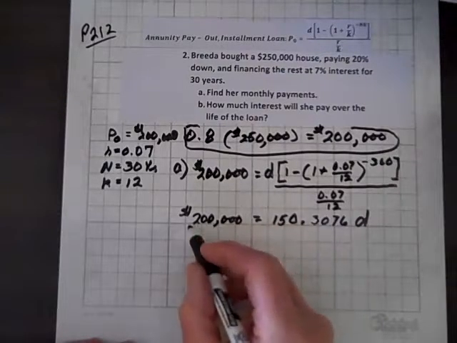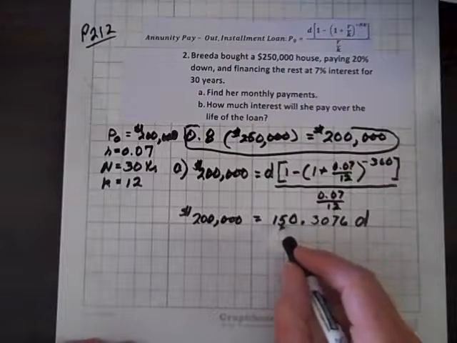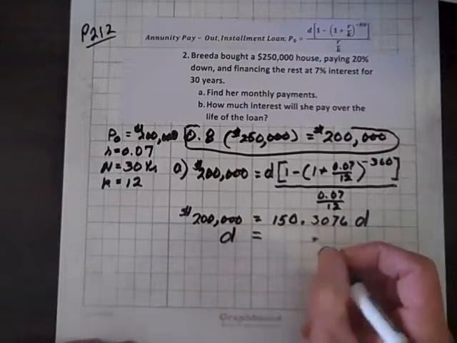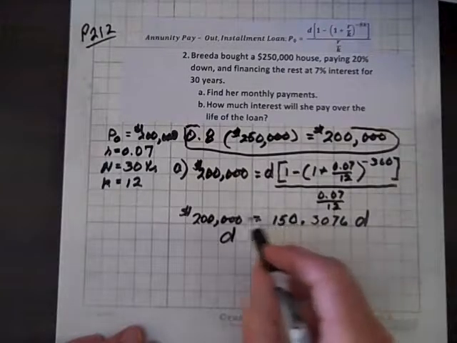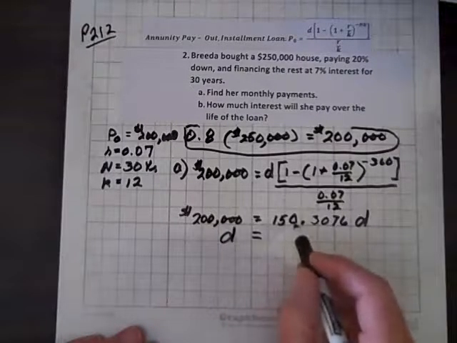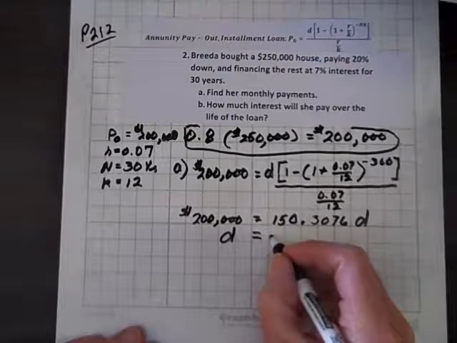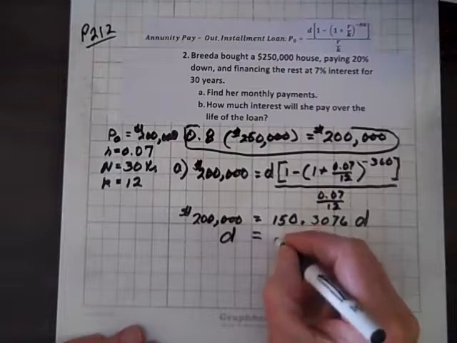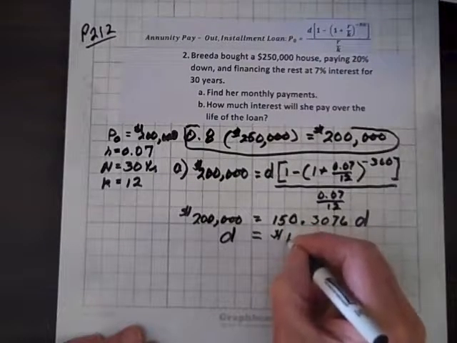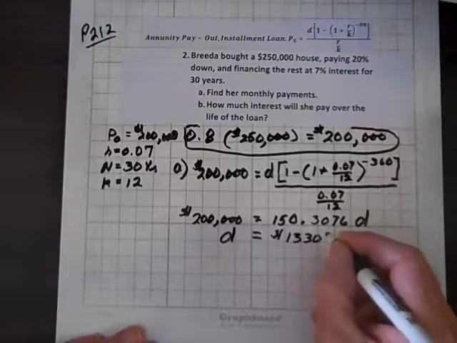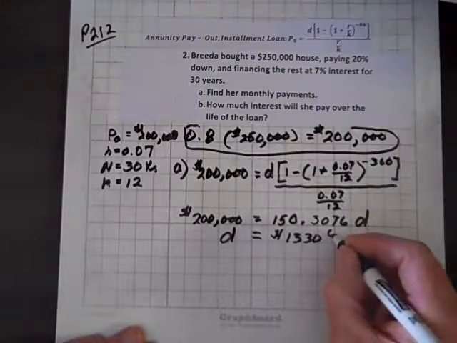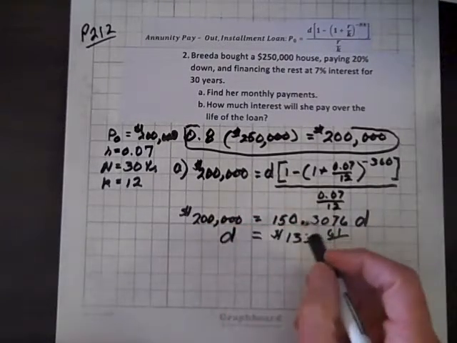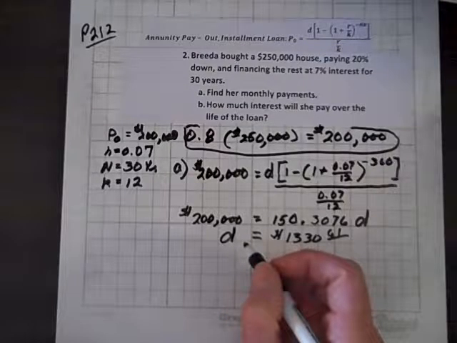So when we divide 200,000 by this value, and divide this side by the same value, you isolate D, and we get a payment of $1,330.61. So we found the amount of the payment.